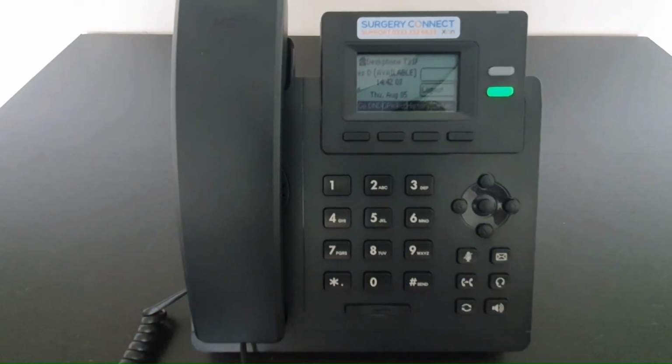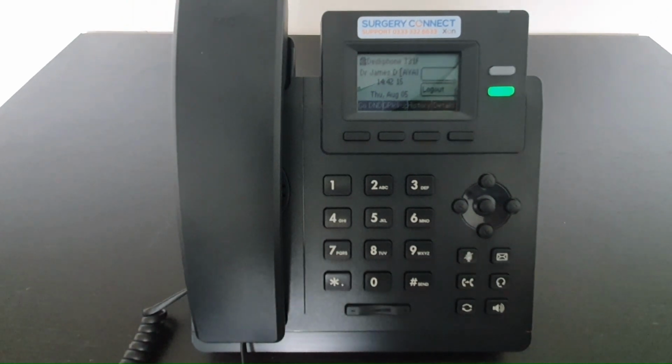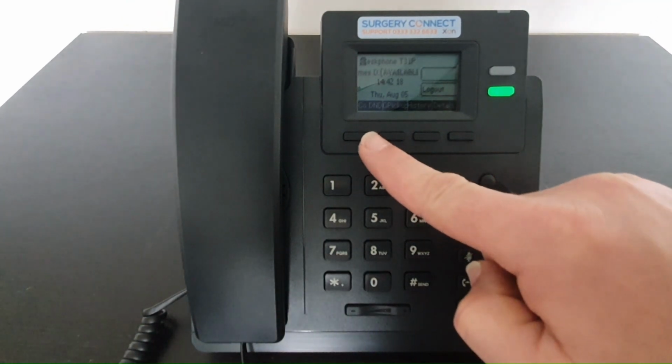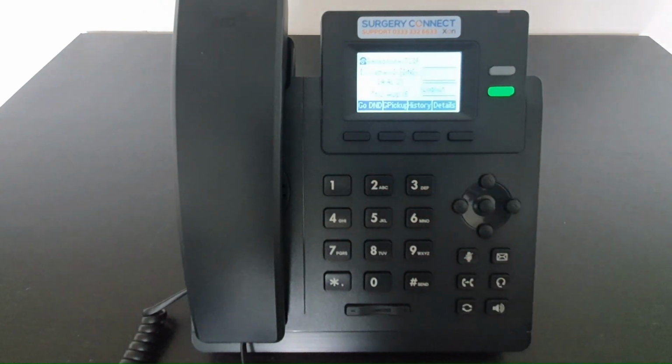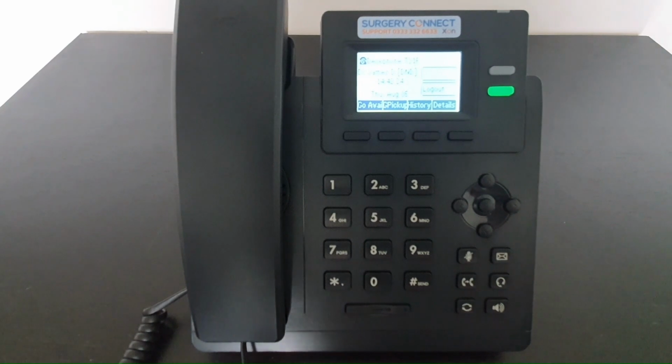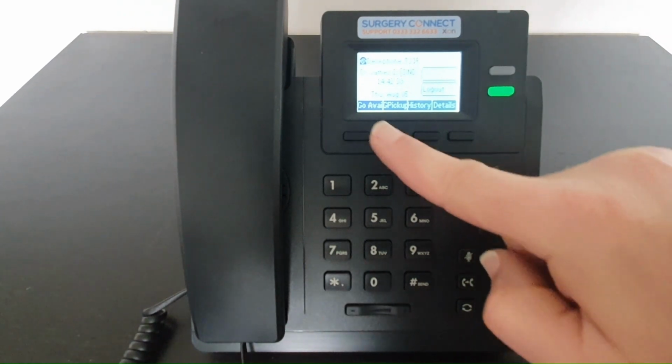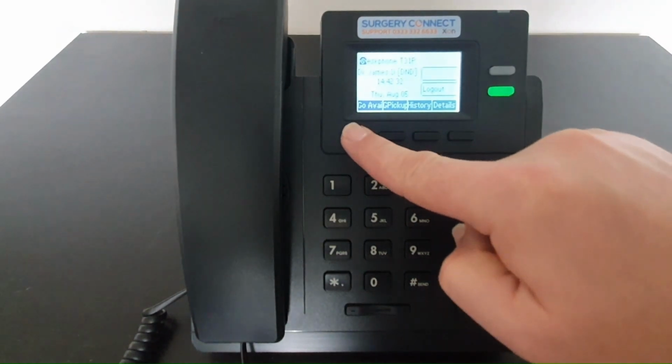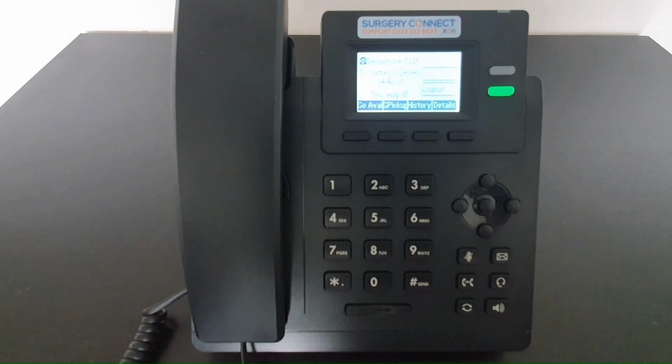If you need to leave your desk to stop calls being presented when you're not there, you can use the Do Not Disturb function. This can be found on the soft keys at the bottom of the screen and will say Go DND. Pressing the DND button will change the status on the screen of the phone and mean that no calls can now come through to your extension number. When you're ready to receive calls again, use the same button, which is now marked Go Available, and that will put you back into available status.